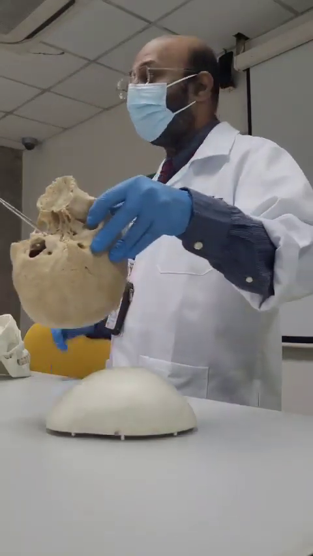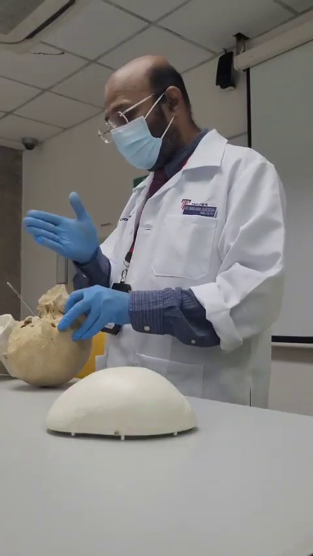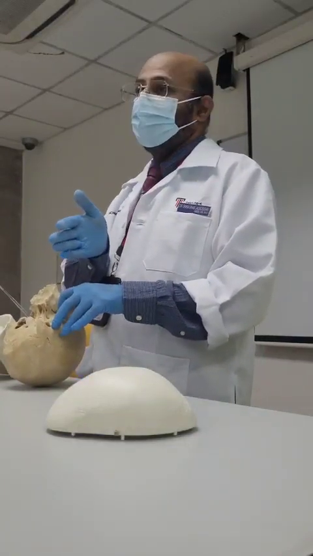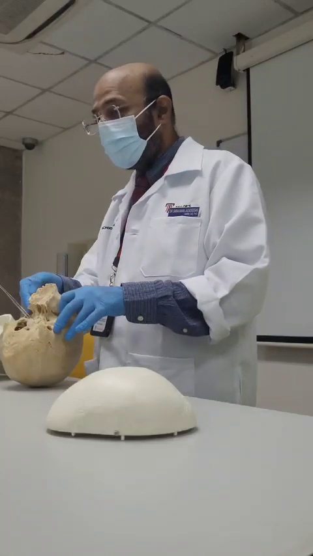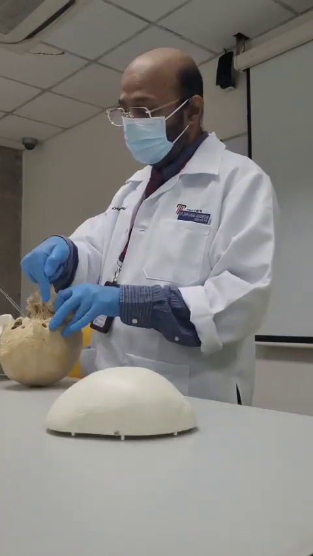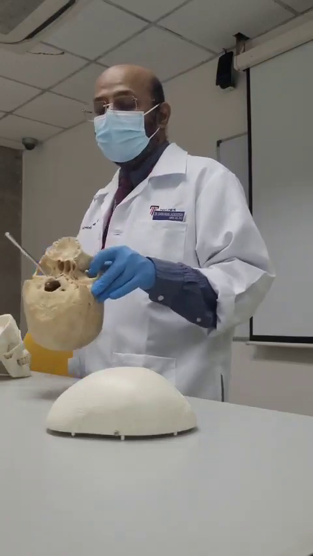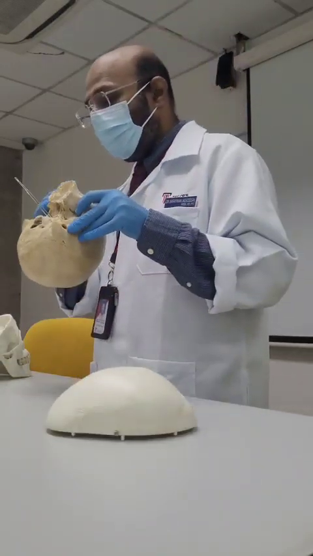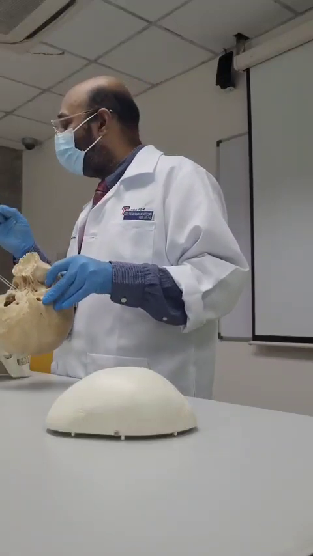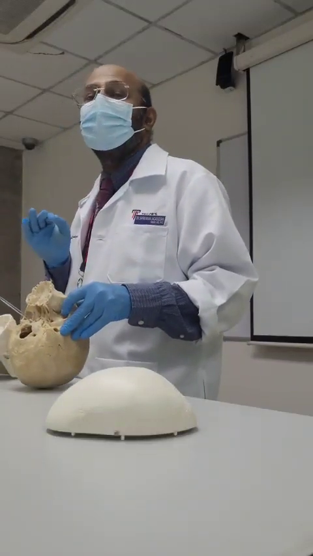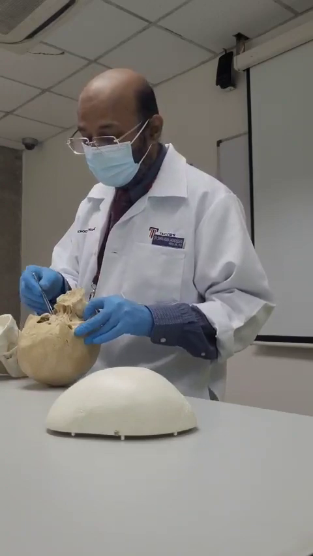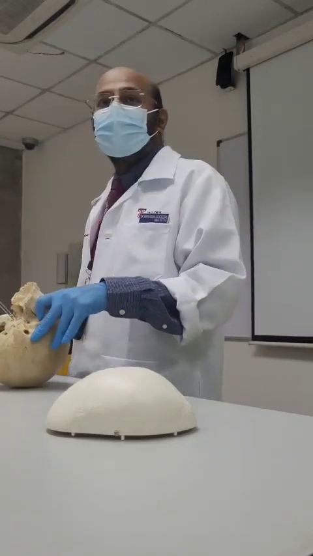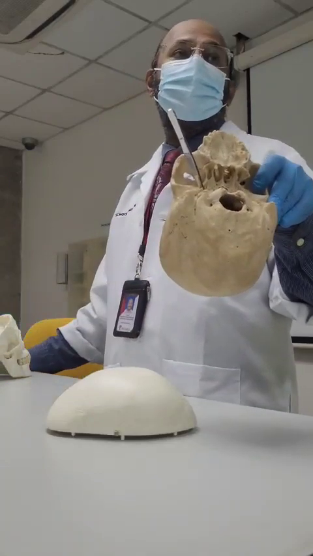Clear? Always remember in the skull, whatever you have on one side, there should be a replica on the opposite side. So if I show a foramen here, please make sure you see the foramen on the other side also. So this is called the mandibular foramen. All the foramina in the skull are important because that's a common question asked. Identify the probed foramen. What are the structures passing through this? Understood? So this is mandibular foramen.